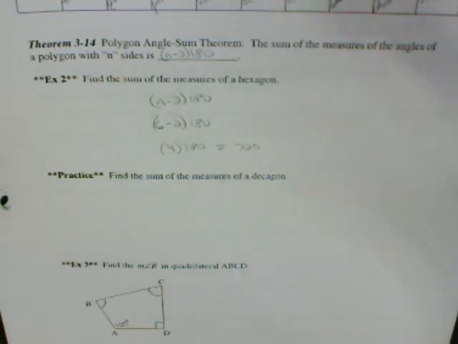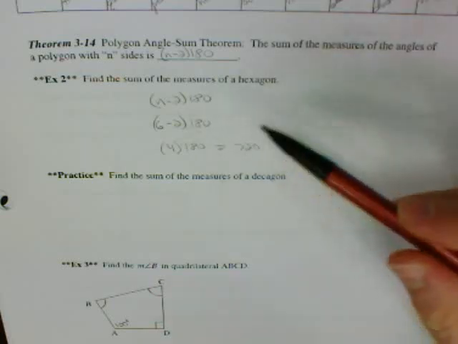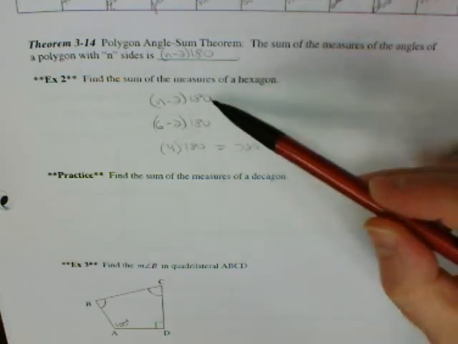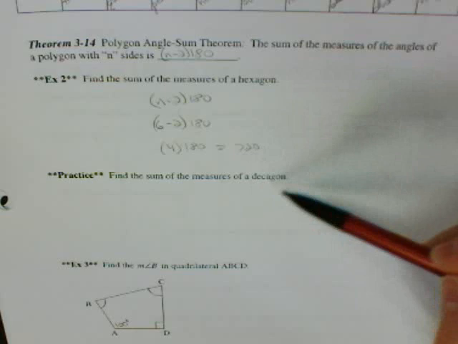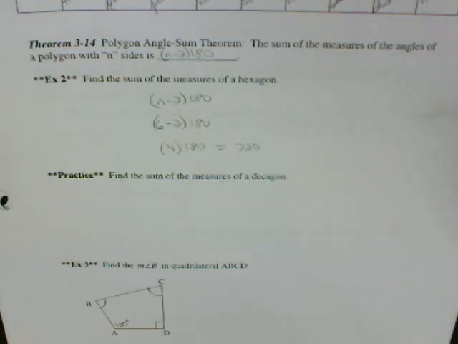Big ones, little ones, ones that are perfectly drawn, ones that are lopsided, anything at all. Any hexagon whatsoever is going to add up to 720. Right, here's a practice problem. You're going to do the exact same thing, but with a decagon. So you're going to start with the same expression, but you're going to plug in a different number here because you're dealing with a different object.